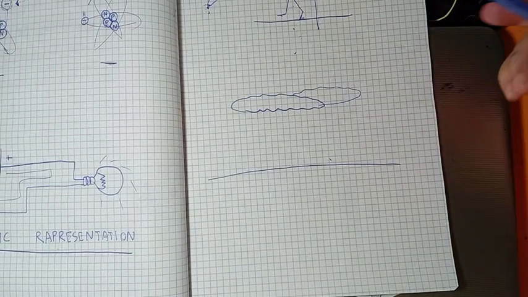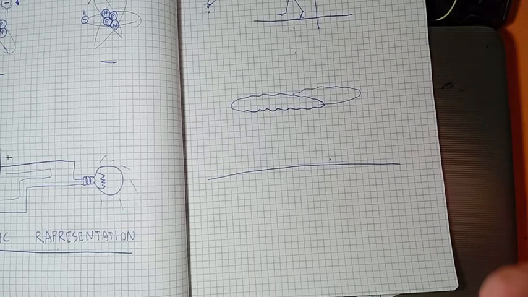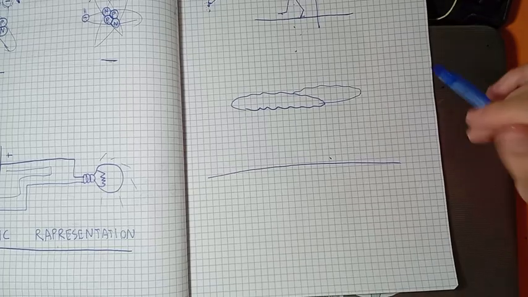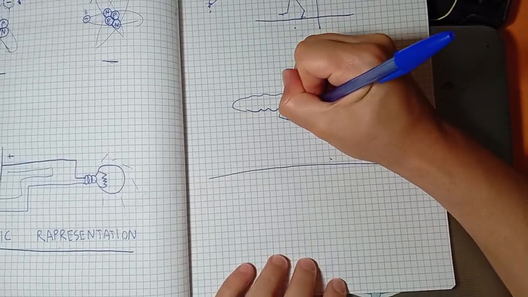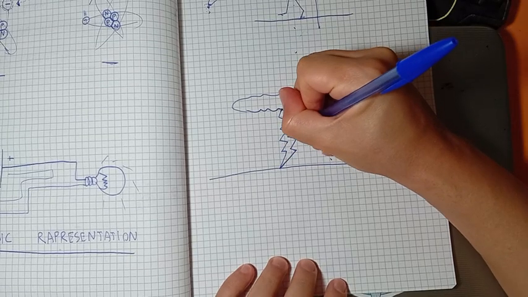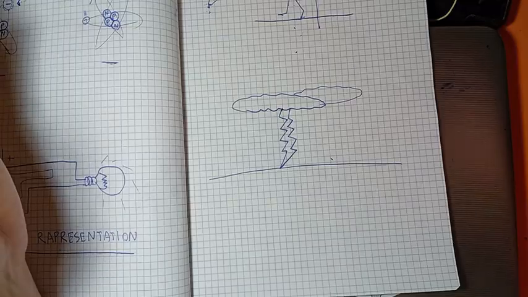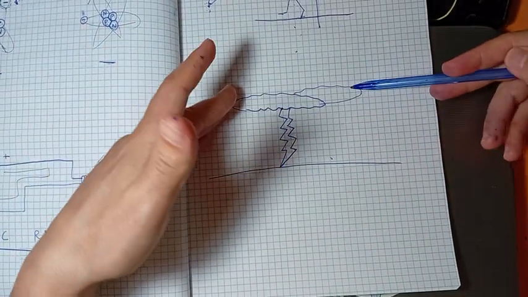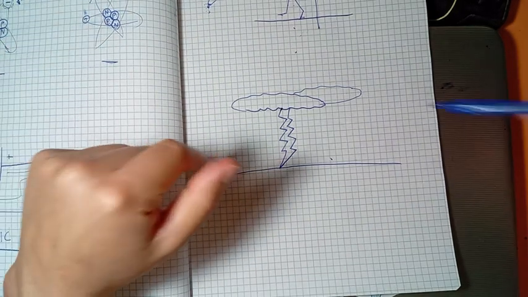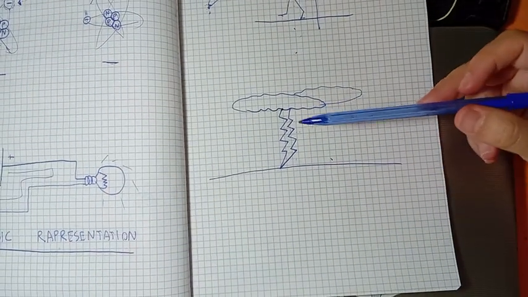The ground and the clouds are very, very distant, but the difference of potential is so great that this exchange of electrons will happen anyway, even if there is a great distance, because the difference of potential between here and here is enormously high.